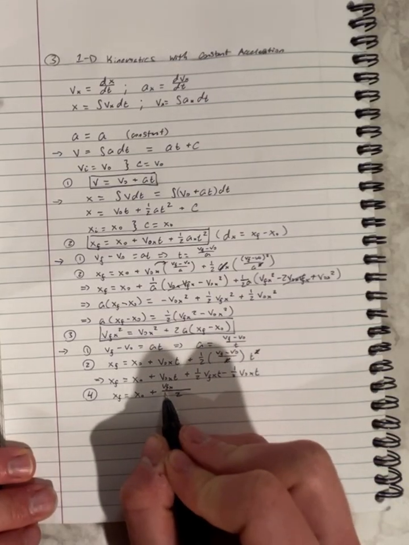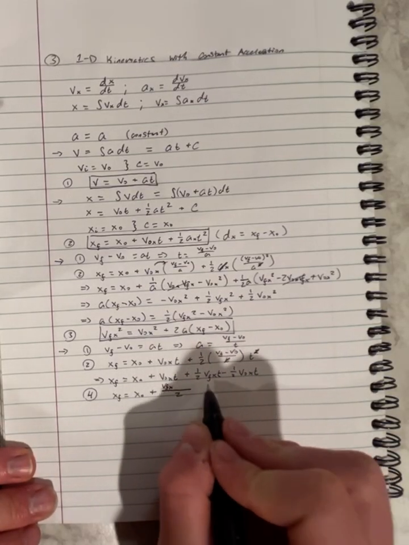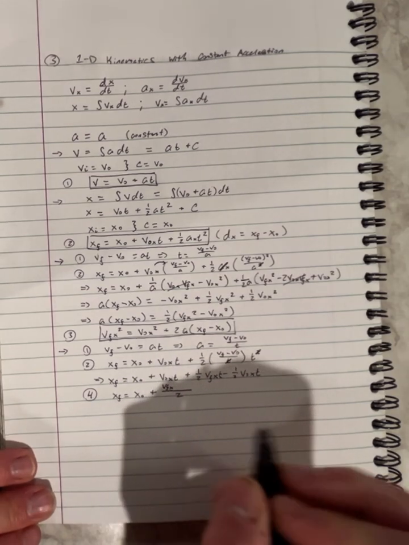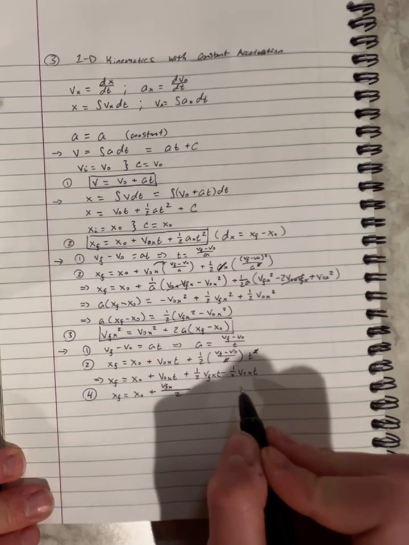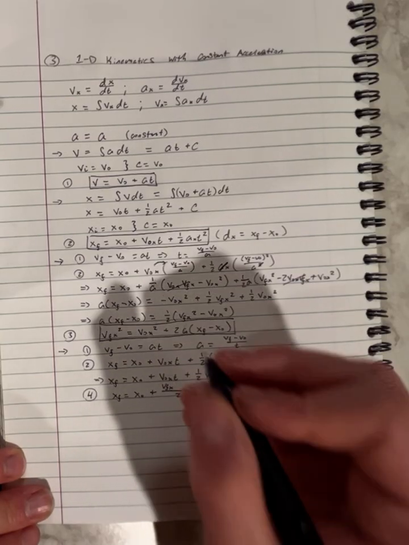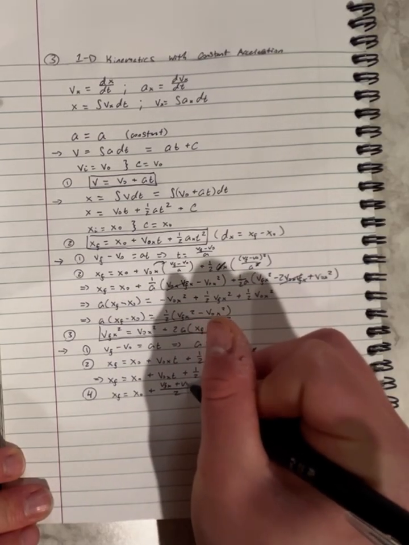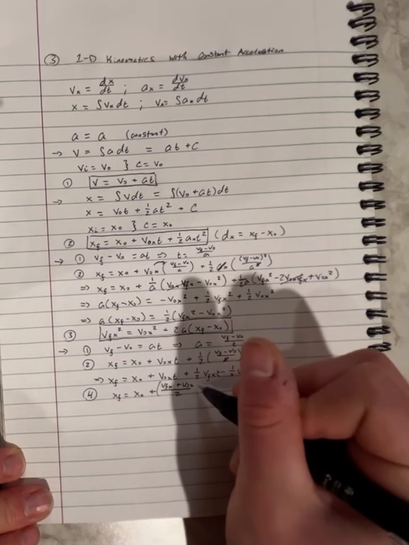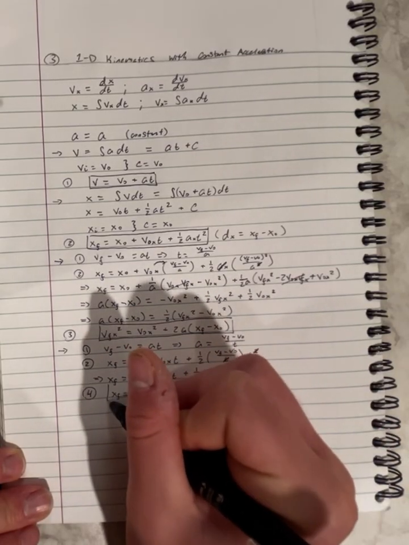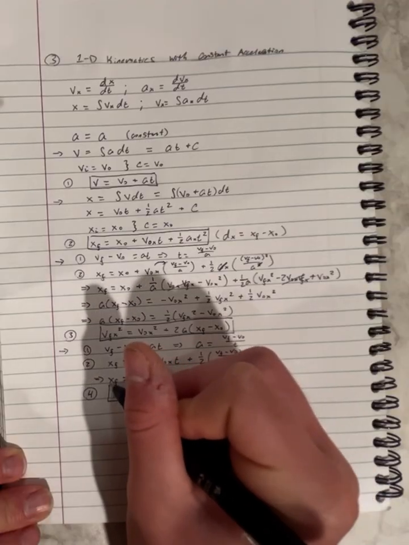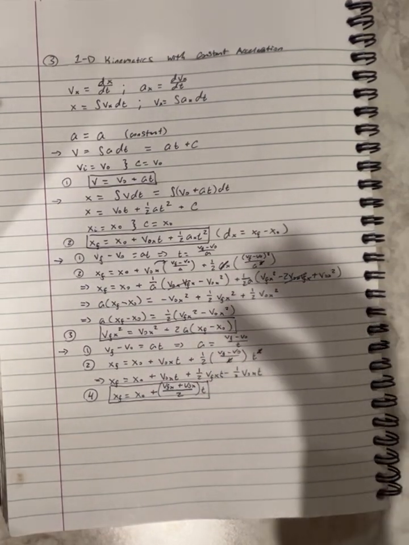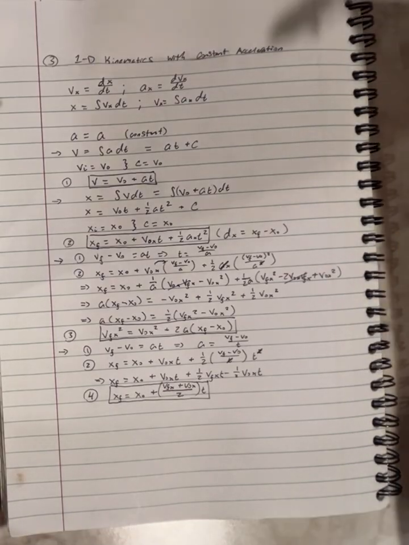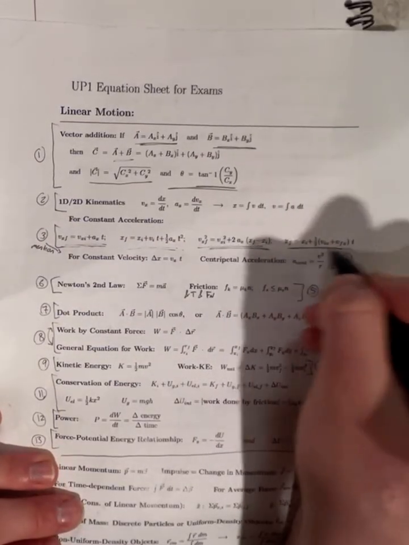We're gonna have a positive vfx and then another positive v naught x, because we have a positive v naught x and then a negative 1/2, and we're keeping it all over 2. So this is gonna be vfx plus v naught x, and it's all multiplied by t. And this is how it's written on your equation sheet. So this is the equation that you're gonna use when you don't have acceleration. Not a very frequent scenario, but here it is right here on your equation sheet.